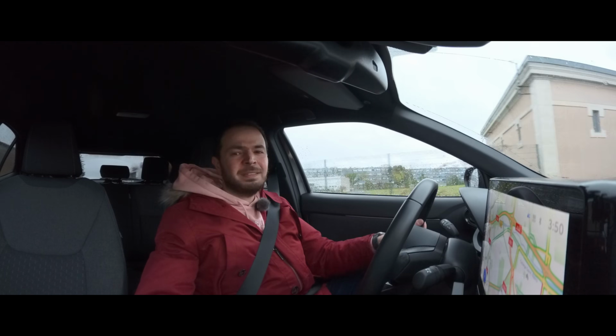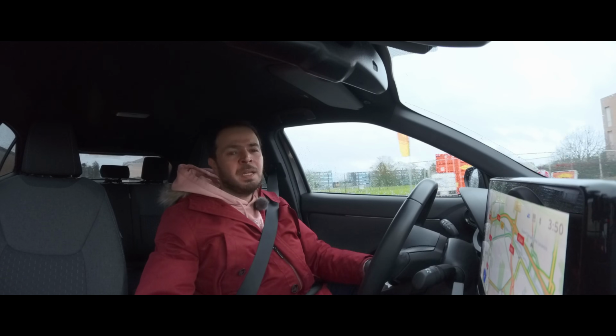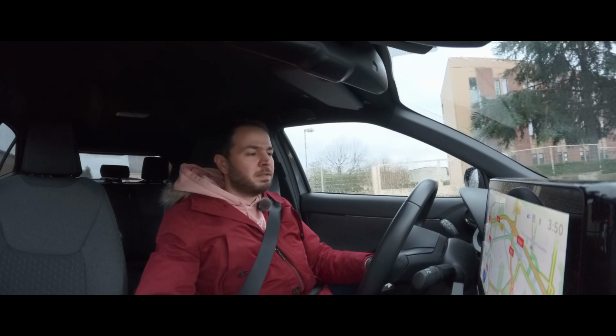It started to rain. Well, it's been raining for a while now, and it will not stop for the rest of the day.